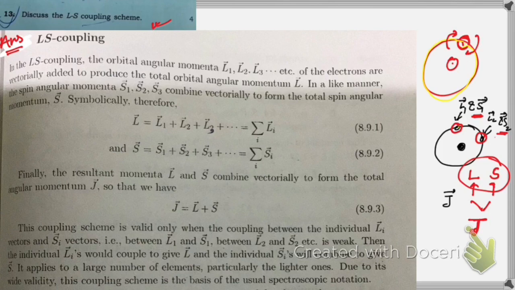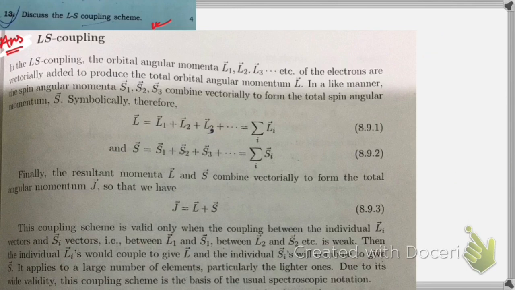Let me explain it properly. We have orbital angular momenta L1, L2, L3, etc. of the electrons, and spin angular momenta S1, S2, S3 in a multi-electron atom.